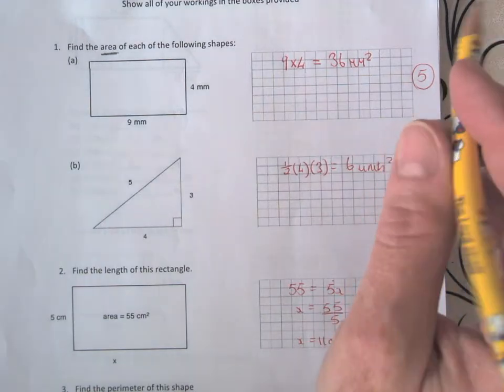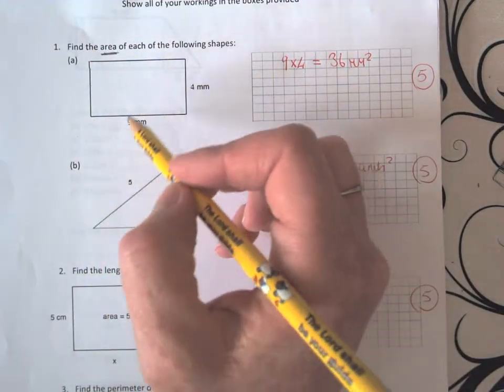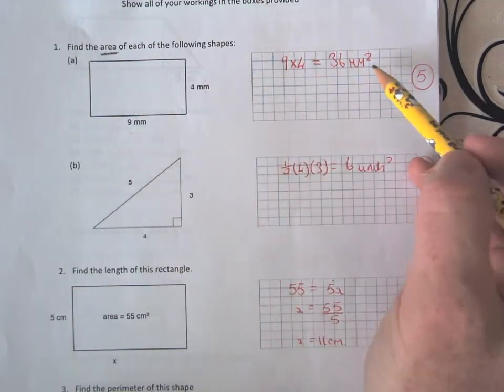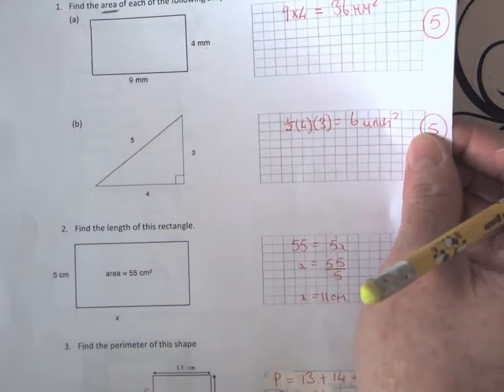We're doing area. Area of a rectangular shape is length by width, so 9 by 4, which is 36. Don't forget your units. Area is millimeters squared.